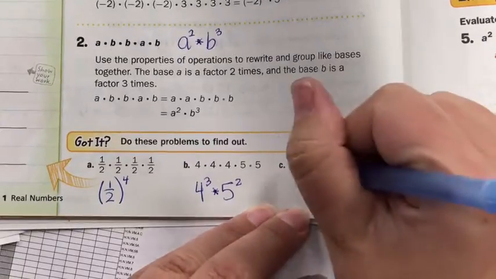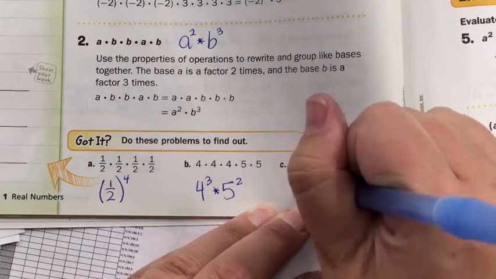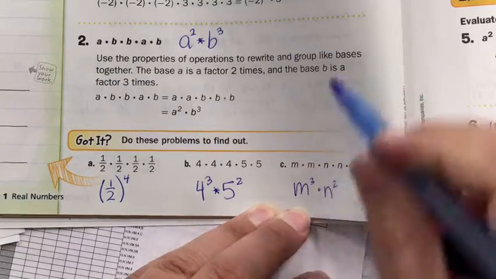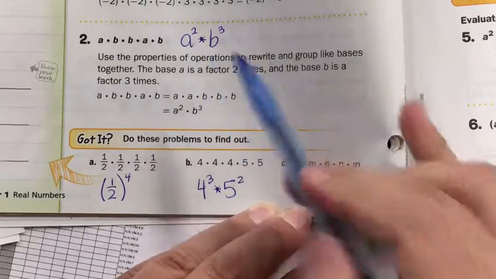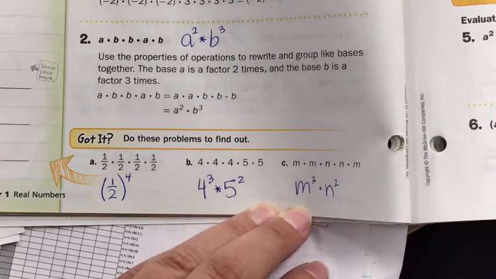And then this one, there are 3 m's, so m to the third times n squared. The pro tip that I have for you on this is if there are ever letters like this, or like this one up here, when you're writing your answer, put it in alphabetical order.